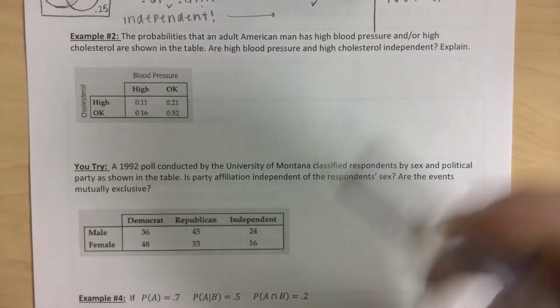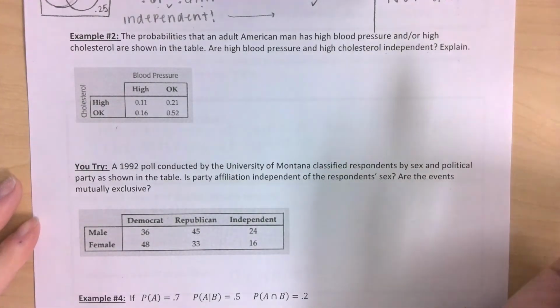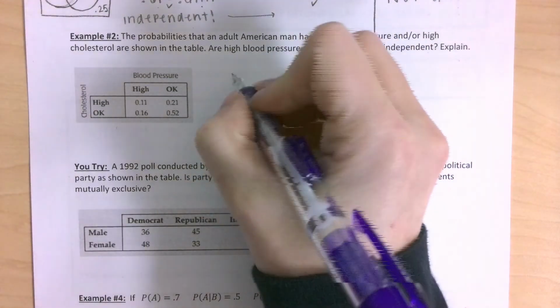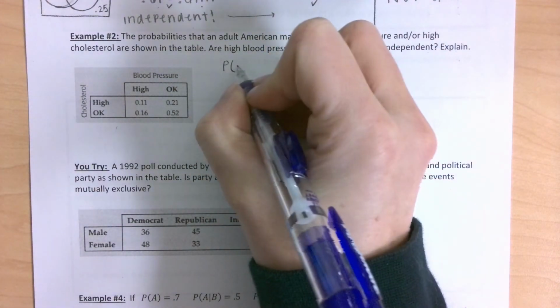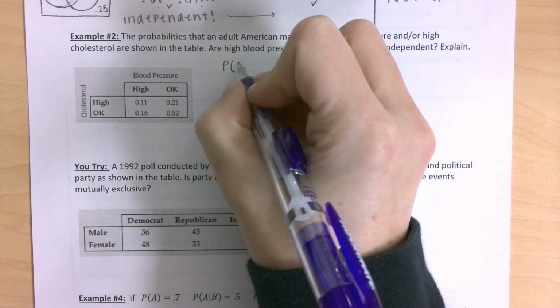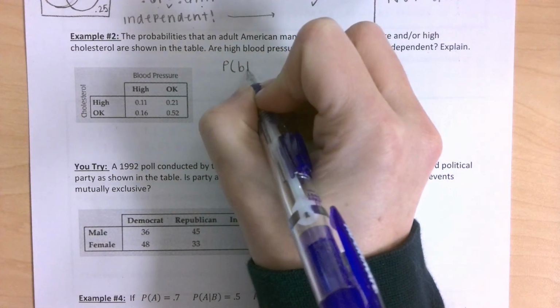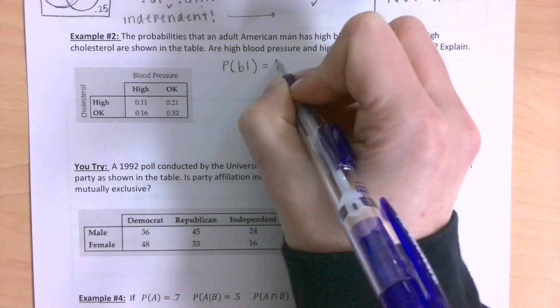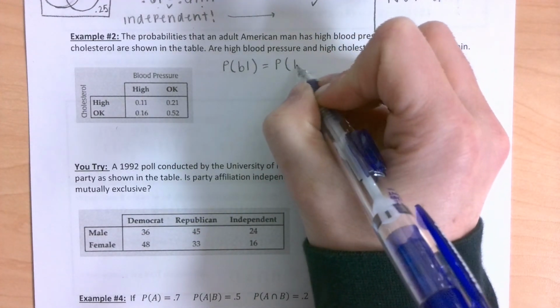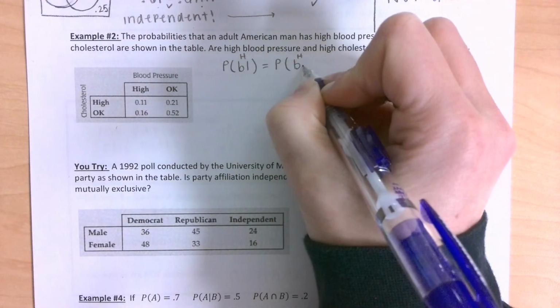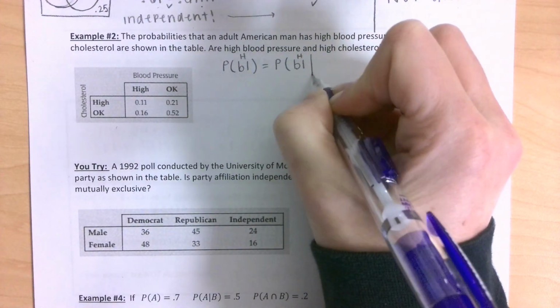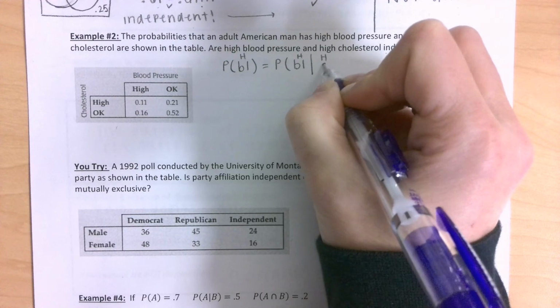We want to find whether or not these two things are independent. So I'm only going to go one way. Let's try and show that the probability of high blood pressure, so I'm going to put just BL for blood, is equal to the probability of high blood pressure given that they have high cholesterol.